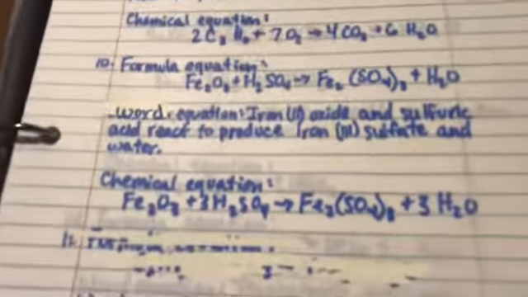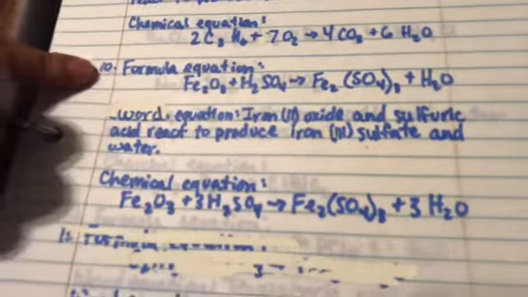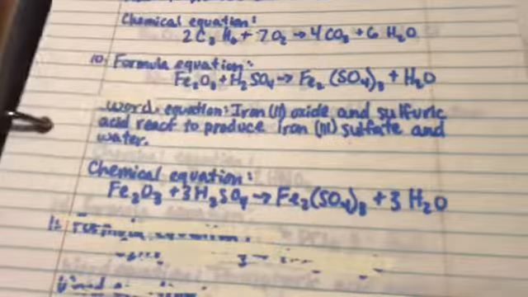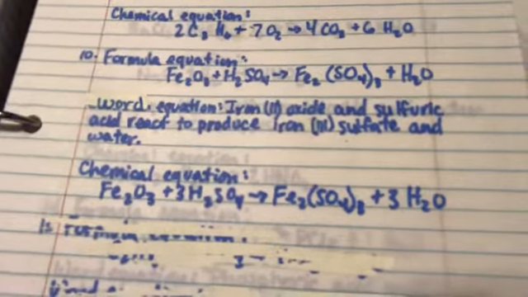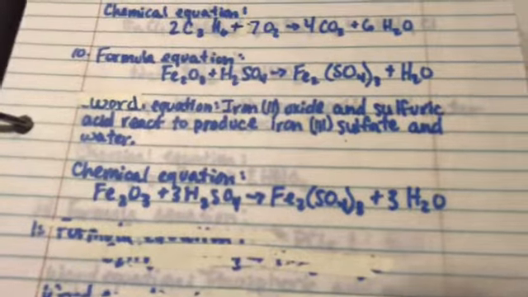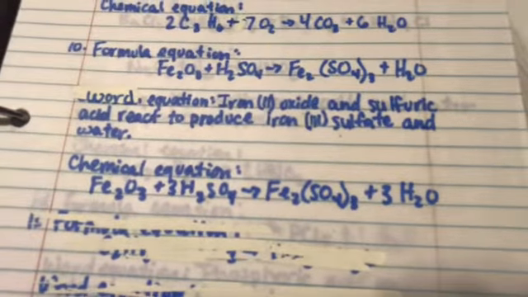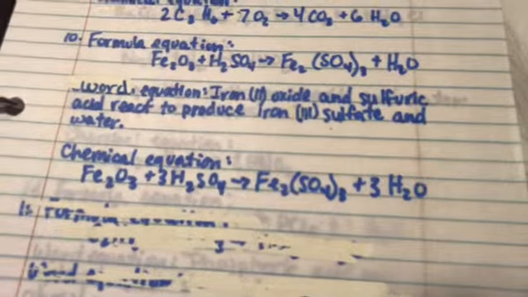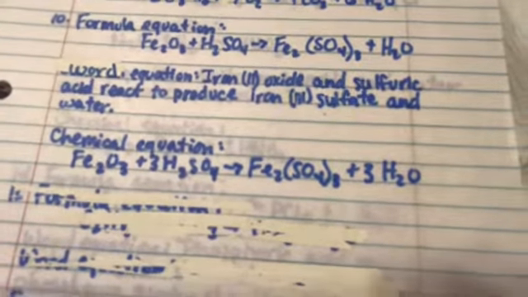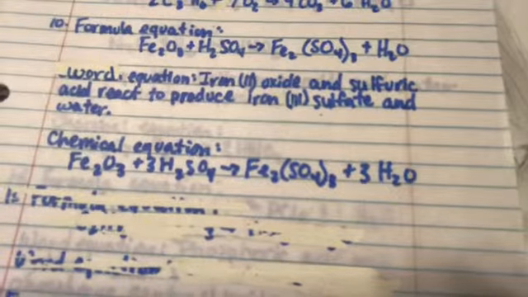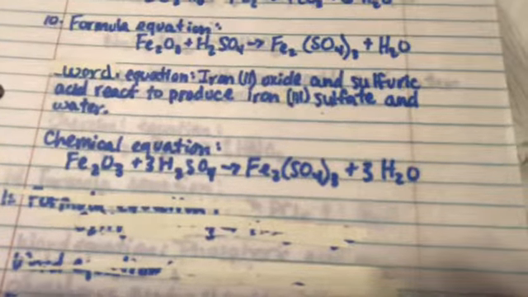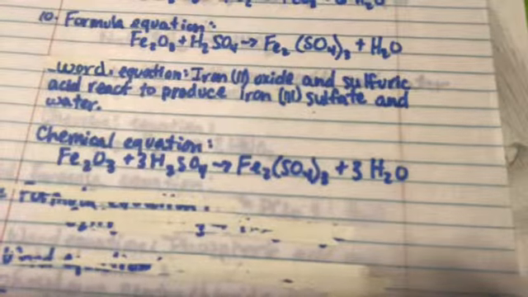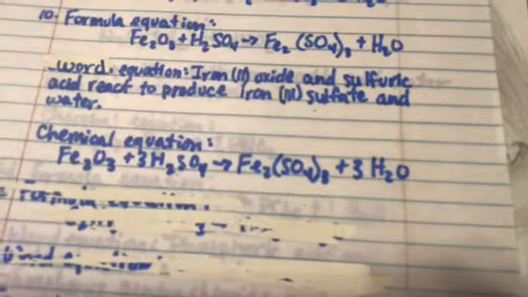Okay, we have number 10 right here. So we have Fe2O3 plus H2SO4, and in the product side we have Fe2(SO4)3 plus H2O. The word equation states that iron 3 oxide and sulfuric acid react to produce iron 3 sulfate and water.